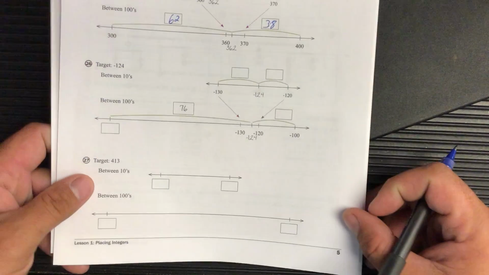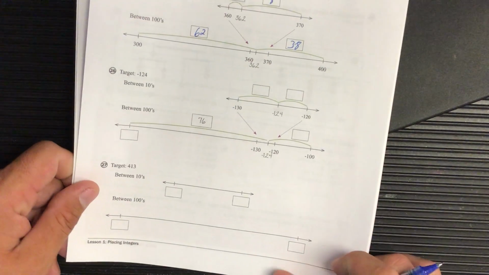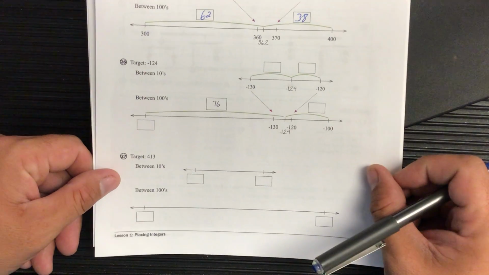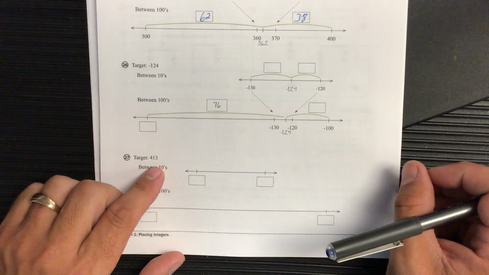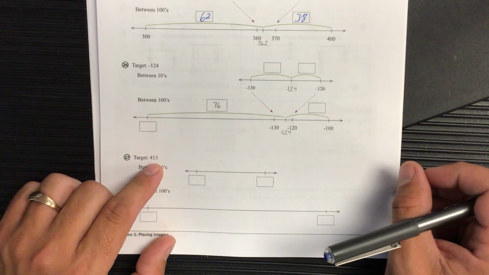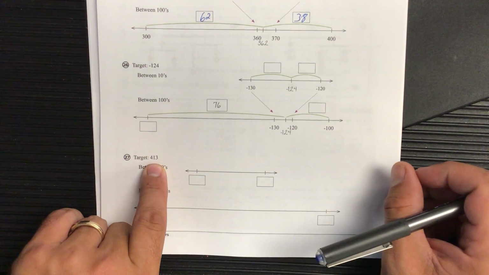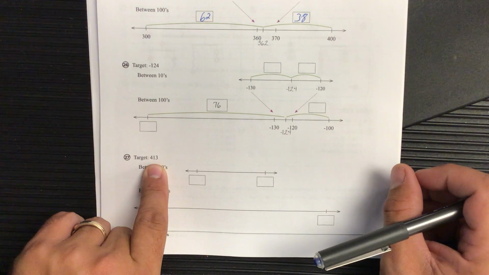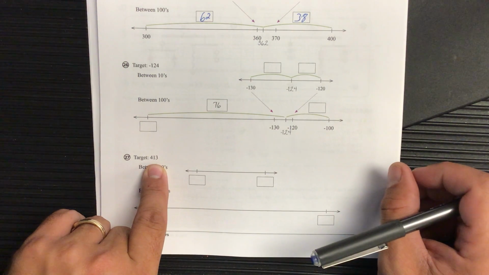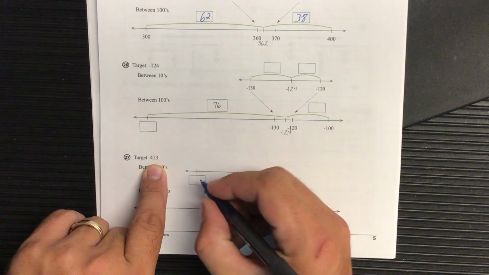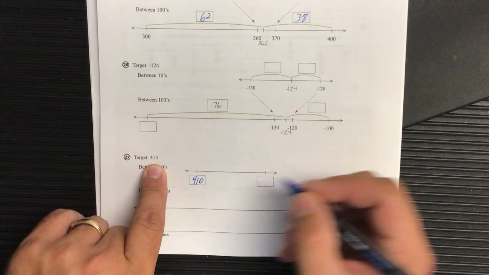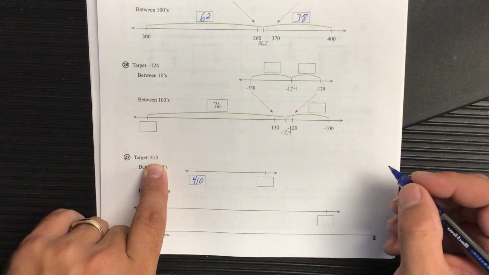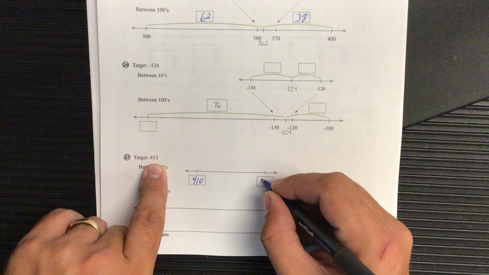You want to do 27, and then I'll let you do 26 since it has some stuff drawn there for you. All right, let's do it. The nearest 10 compared to 413. 410. The biggest 10 after 413. 420.